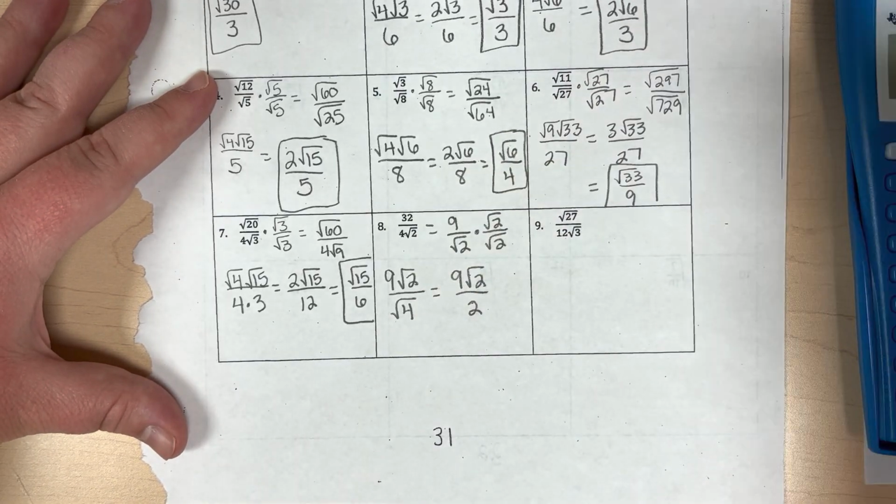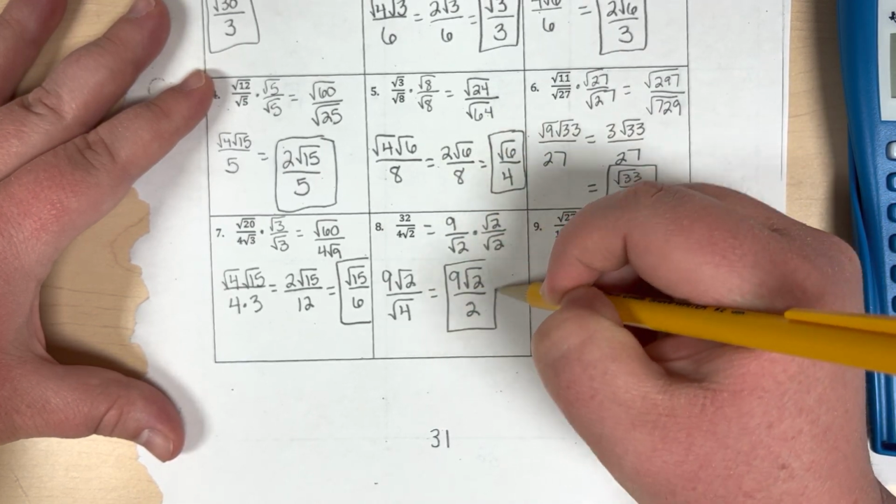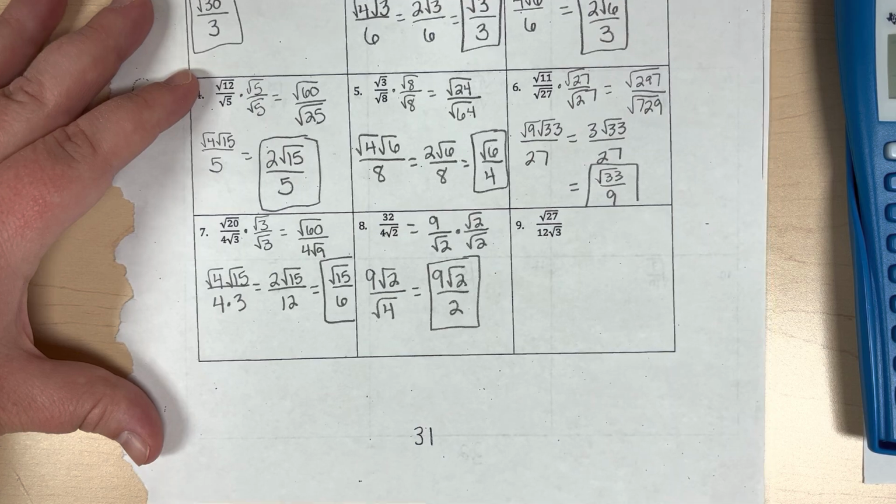So 9 radical 2 over 2. 9 over 2 does not simplify. And remember, you can't do anything with the radical 2 and the 2 because one is in a radical and one is not. So that's it. That would be your answer for that one.